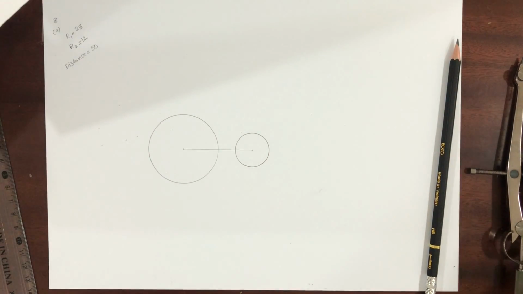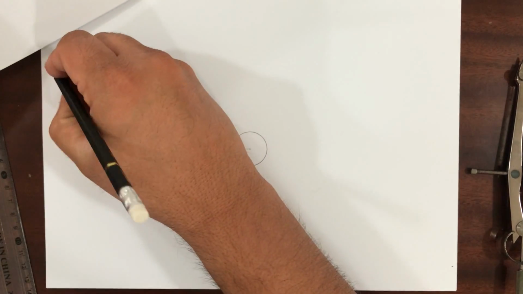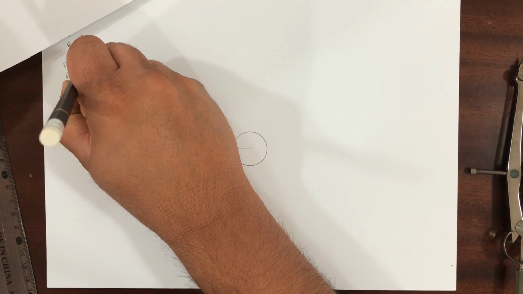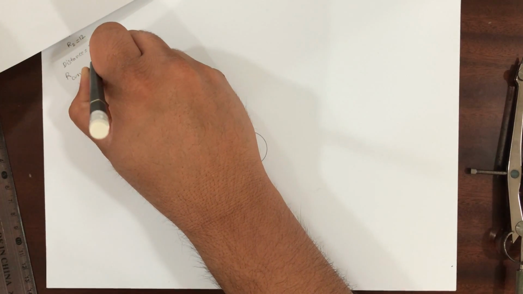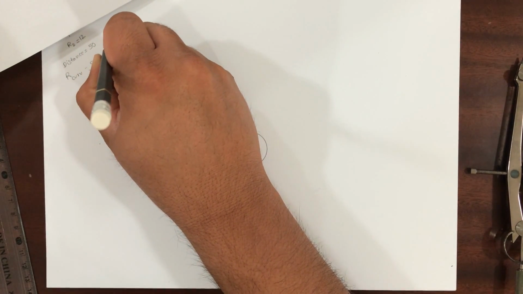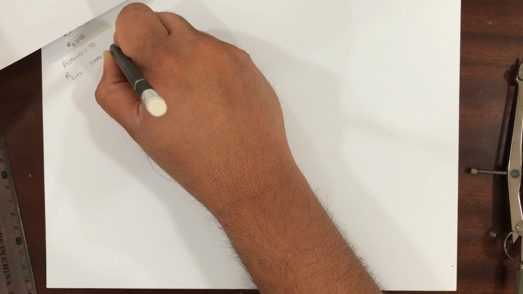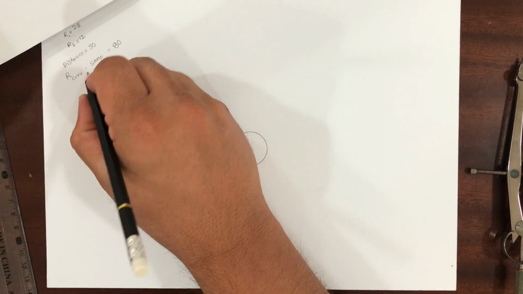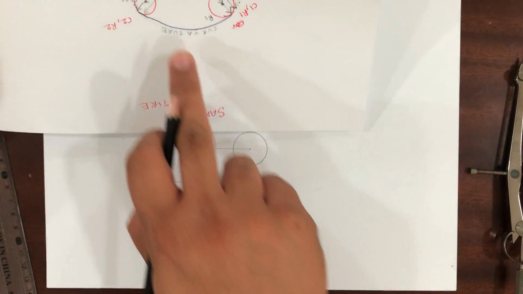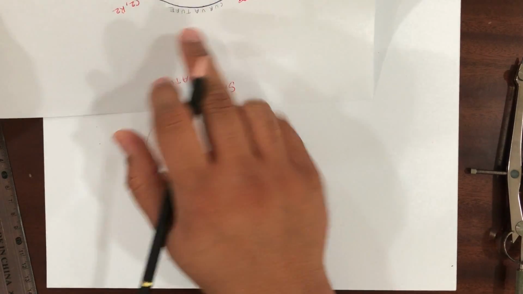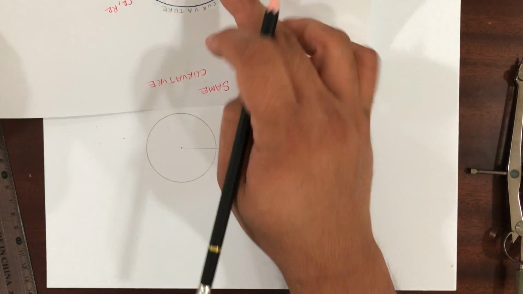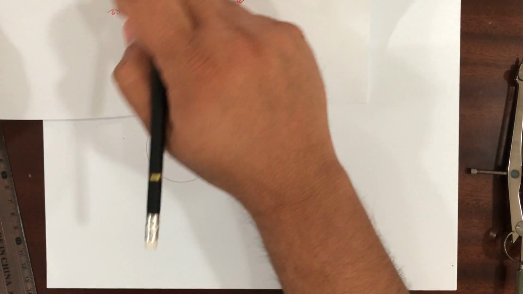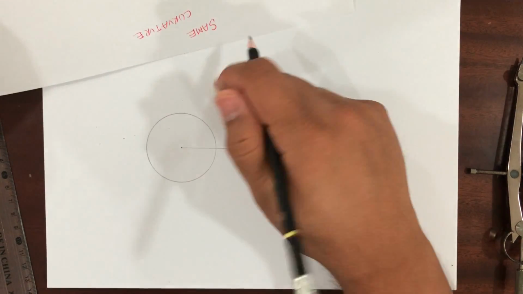Radius of curvature, same side, how much? It is given as 80. Radius of curvature same side is 80. So everything is similar, but the markers will be upside. The center of the big circle will be upside here.